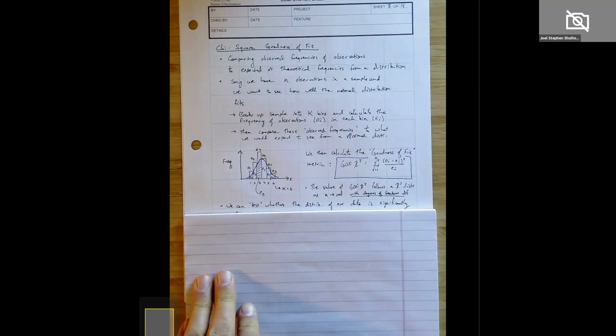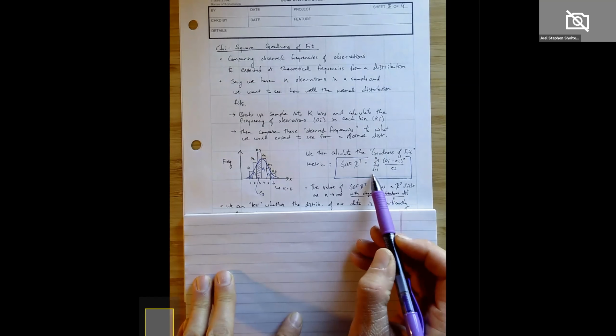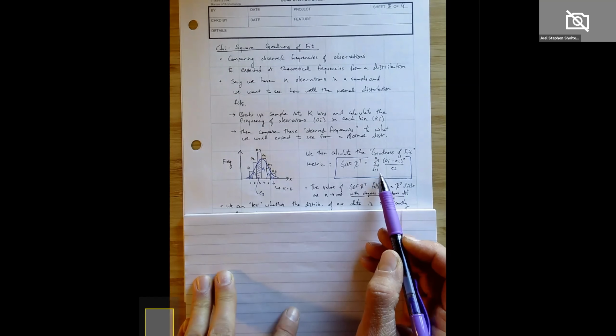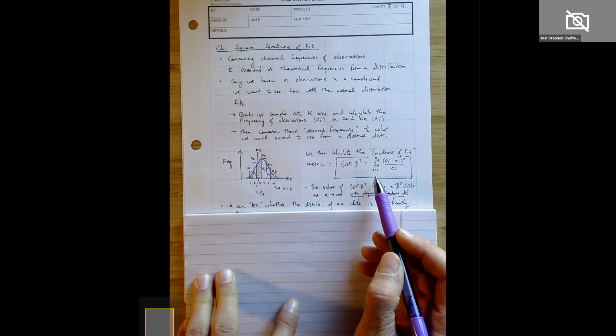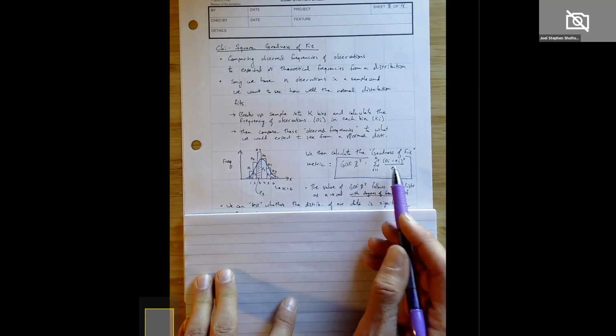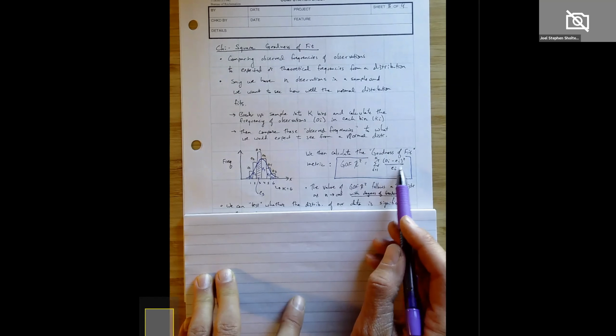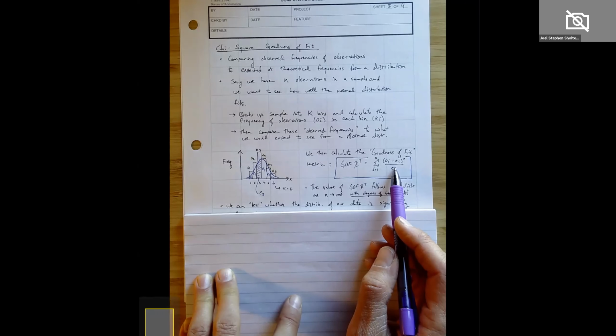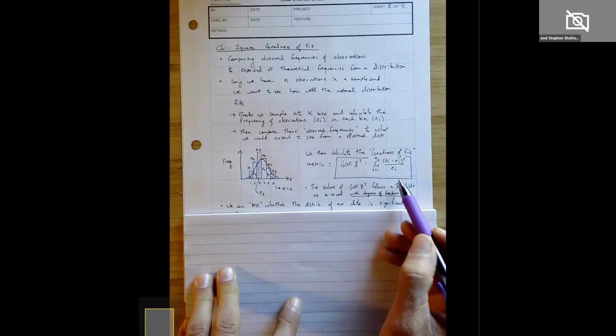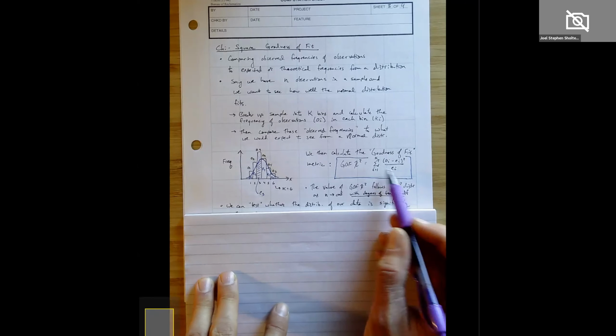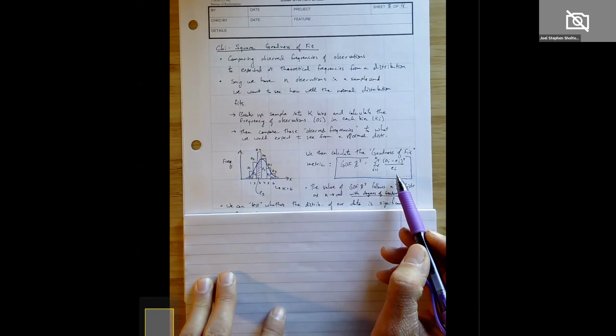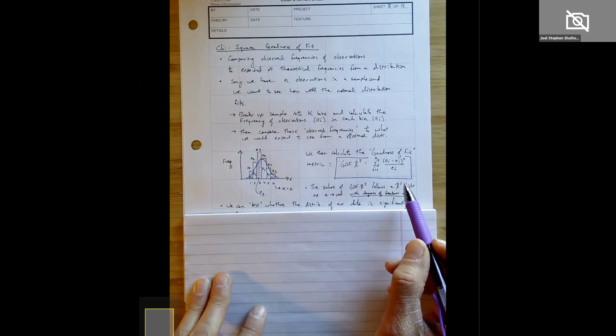The reason this test works is that this metric follows a chi-square distribution. Then we can use the chi-square distribution to test if our observations are in fact different from the expected values we would get from a normal distribution or any other distribution. This whole method works for any distribution, not just the normal distribution.